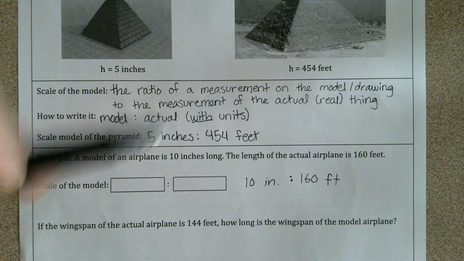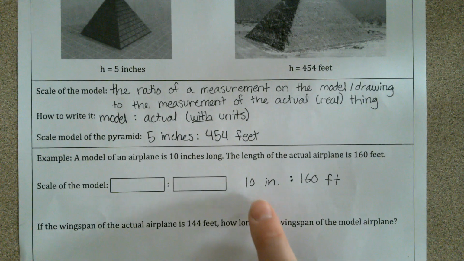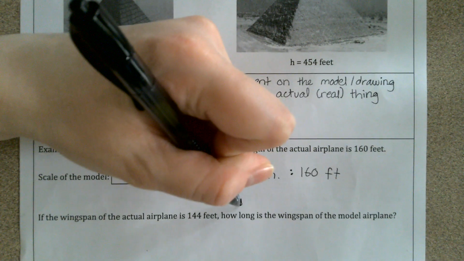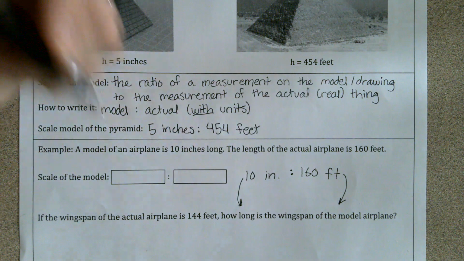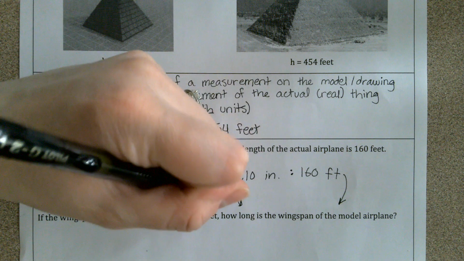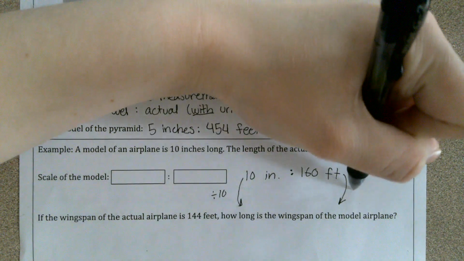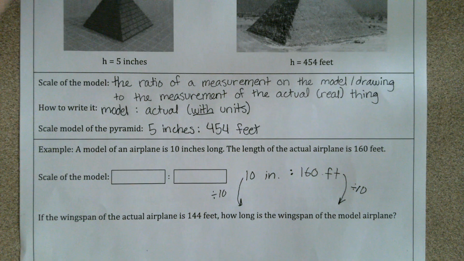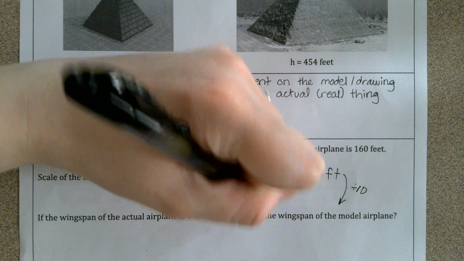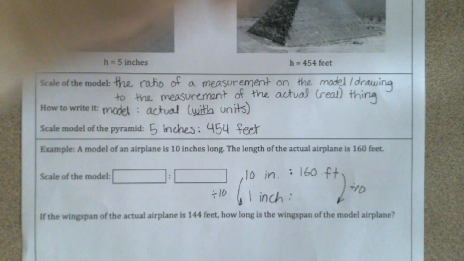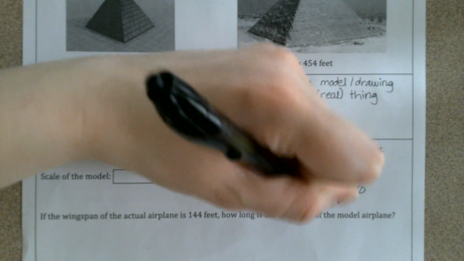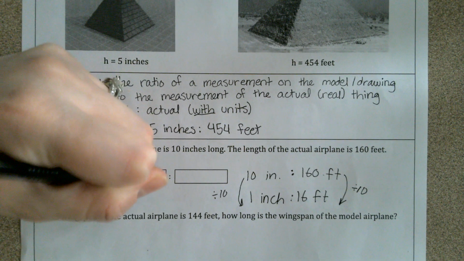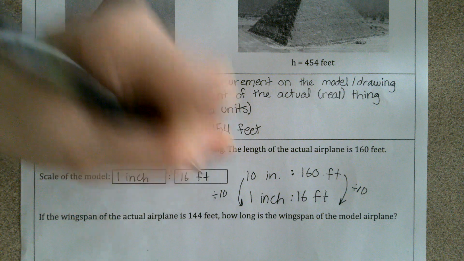Now the reason I didn't just straight write this into the boxes, hopefully you noticed that you can simplify these two numbers. Reminder, in this unit, simplifying is expected, always. So I can simplify both of these by 10. Just a tip, when you have a number that ends in 0, you can always divide it by 10. 10 divided by 10 leaves me 1 inch. 160 divided by 10 leaves me 16 feet. So my new scale of the model is 1 inch represents 16 feet.